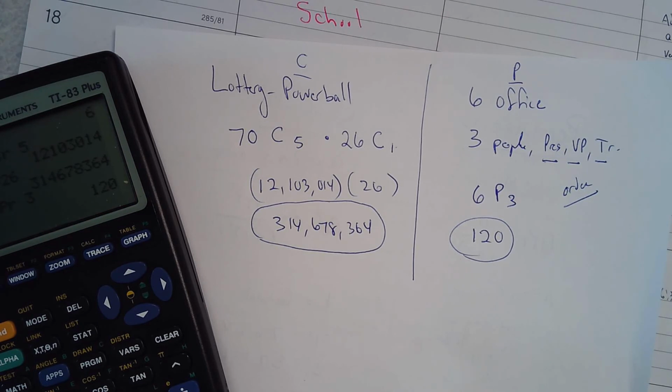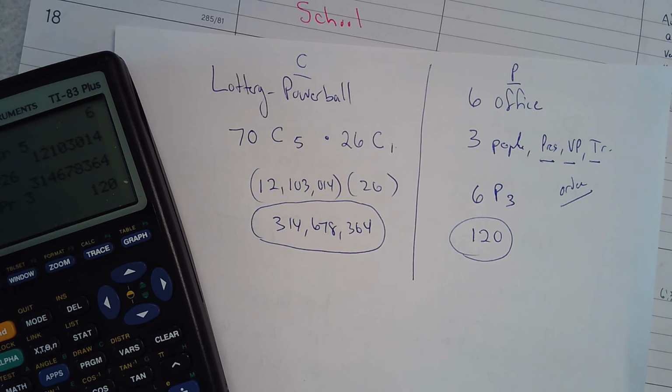In our next video, we'll be talking about factorials a little bit more and how to find the total outcomes of an experiment using the factorial.